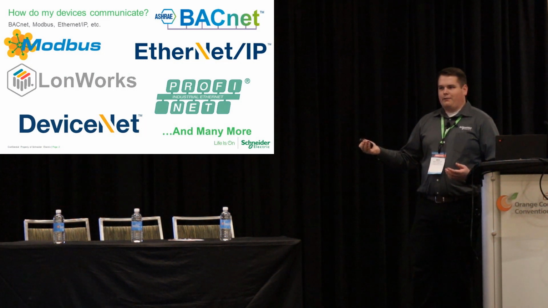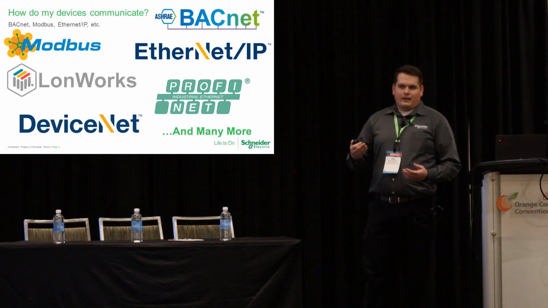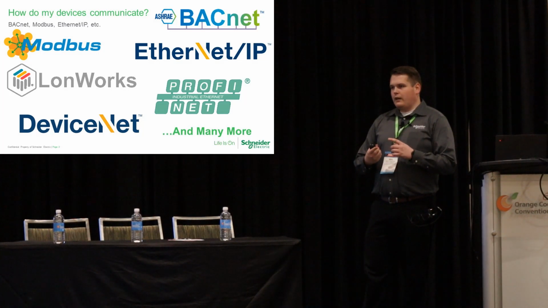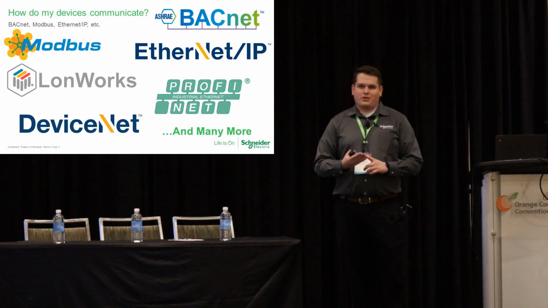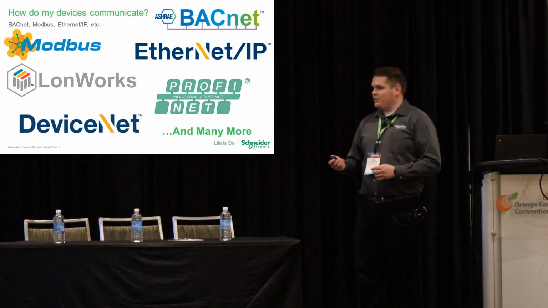BACnet, most people probably know BACnet if you're at this show. BACnet was developed by the ASHRAE organization. It's kind of the de facto in this industry, whether it's your thermostat on your wall, your PID controller, your PLC, HMIs, all of that. In this industry, BACnet has kind of been made the standard that's used.